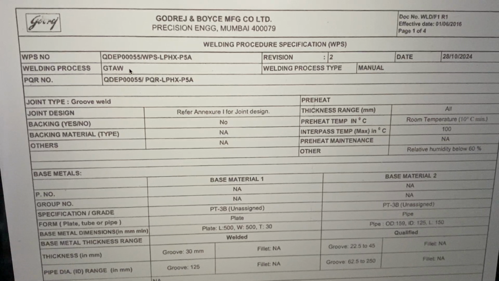Next is the welding process type, that is manual, robotic, automatic, with column and boom, with positioner, with rotator, with other kinds of manipulators, whatever is actually going to be used with this WPS, which has a unique number.